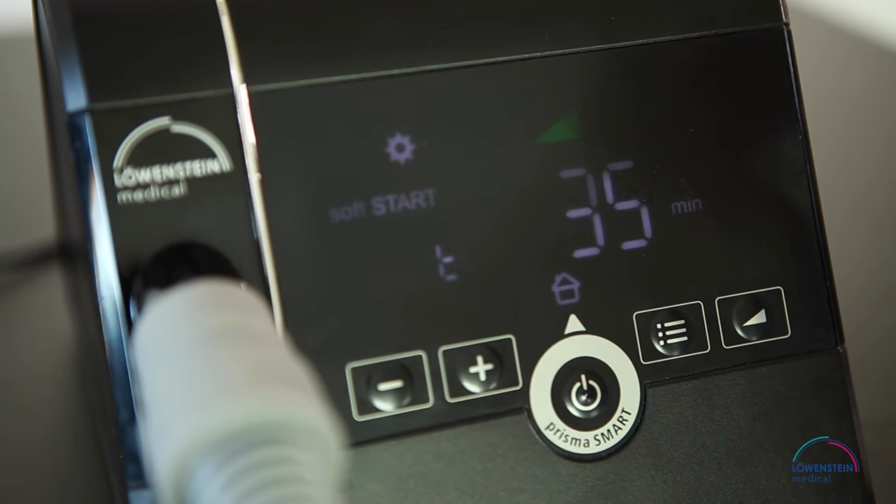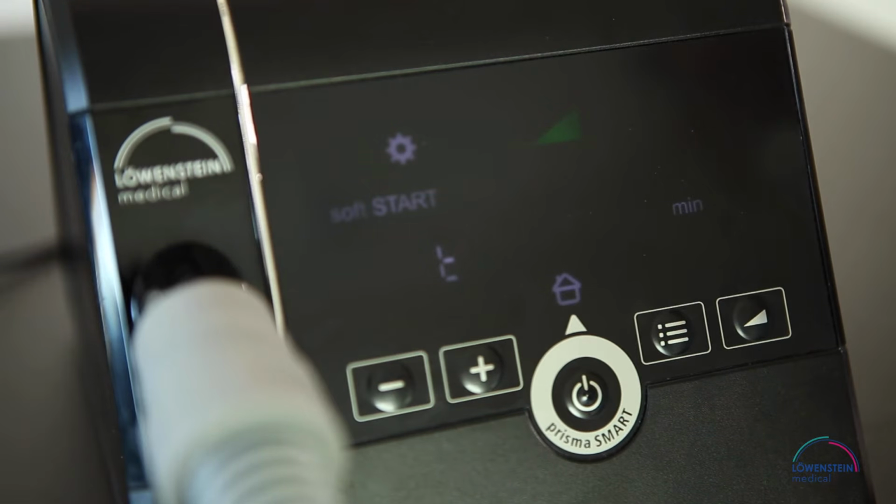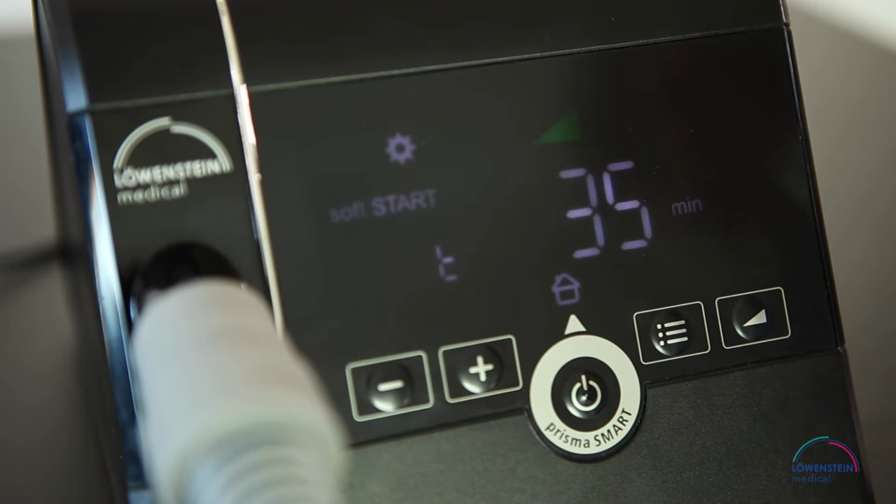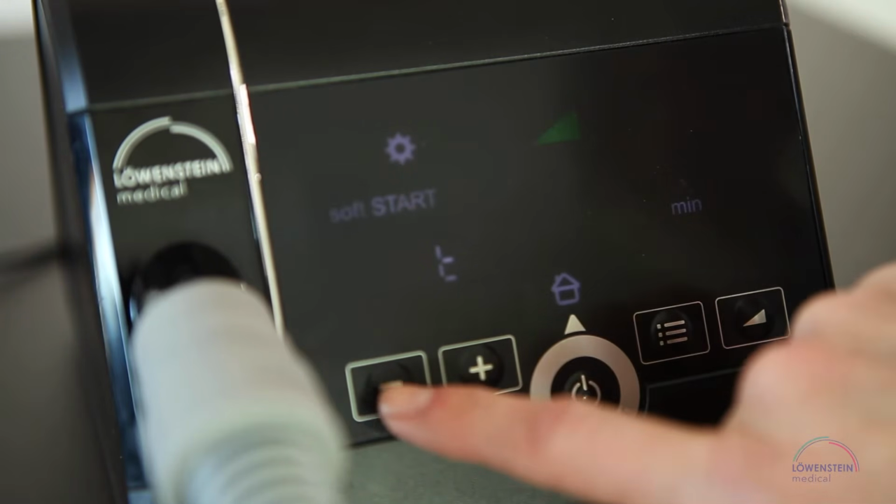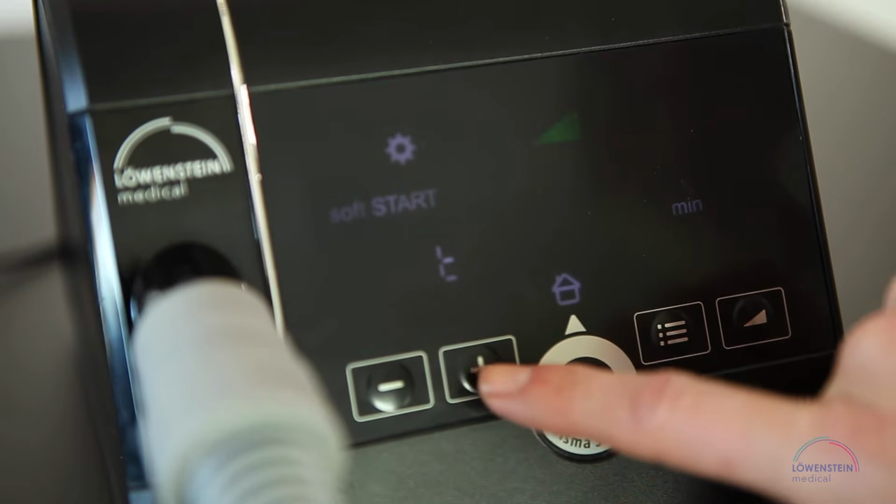Press the softSTART key. The softSTART function is suitable for patients who find high pressure unpleasant while they are awake and consequently have trouble falling asleep. With softSTART, the pressure slowly increases from the low starting pressure to the therapy pressure during a selected time period. You can select the time period by pressing the minus or plus key.